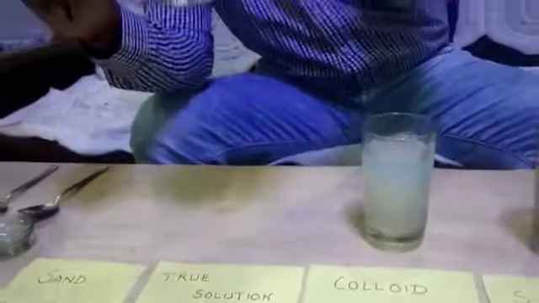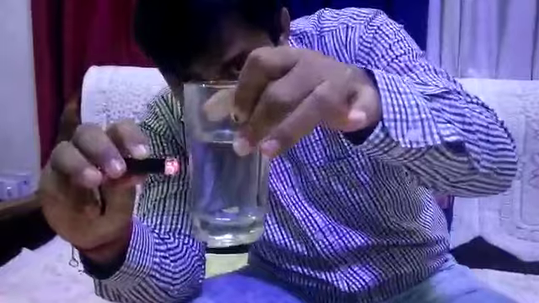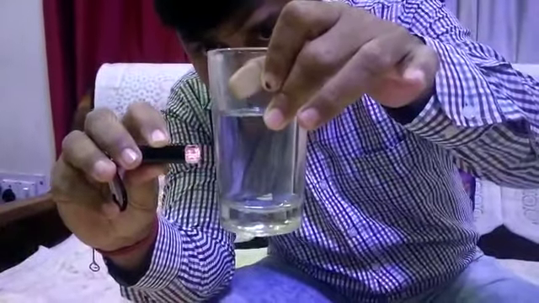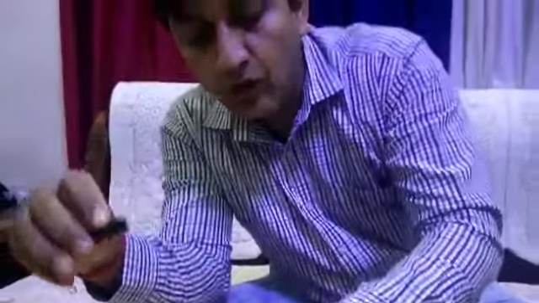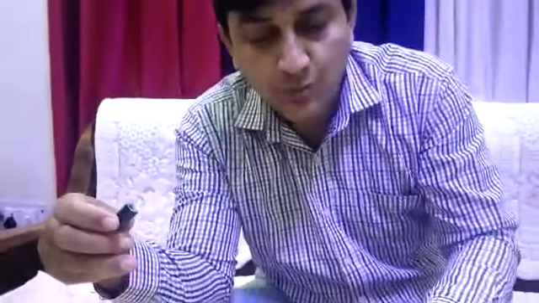Now we are going to study another important property related to these three, that is Tyndall effect. Now what is Tyndall effect? Tyndall effect is the scattering of light by the particles of the medium, making the path of the light visible. Let's understand this by doing this activity with the laser light. I'm going to pass this laser light through true solution. Check this out, please. You cannot see the path of light because the size of the particles is small.